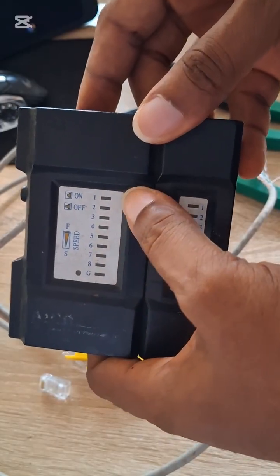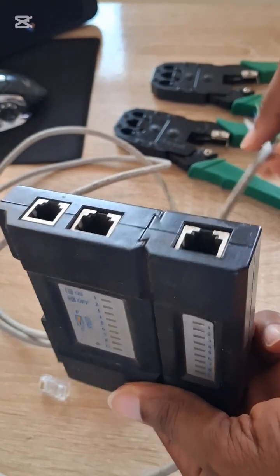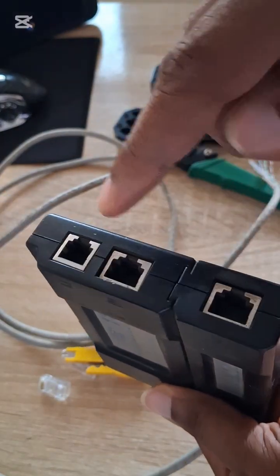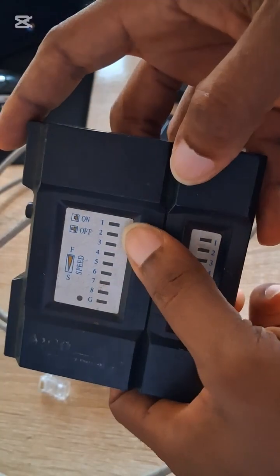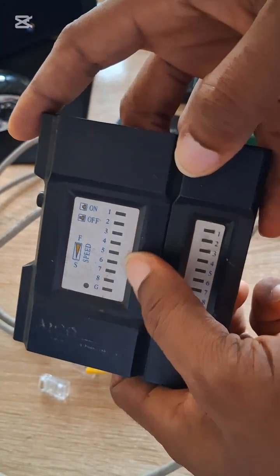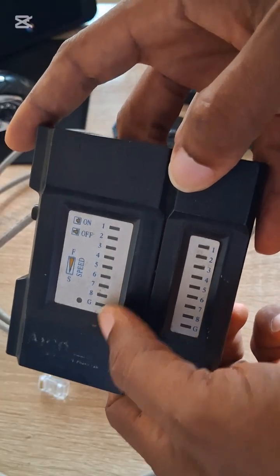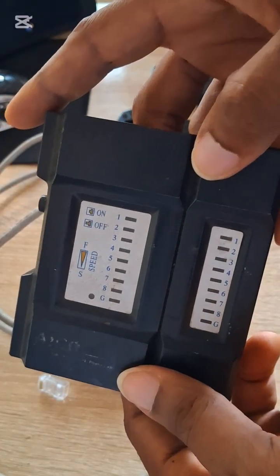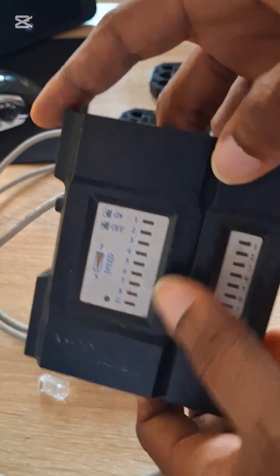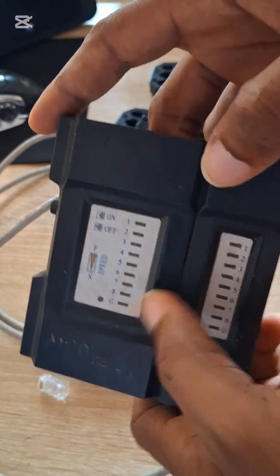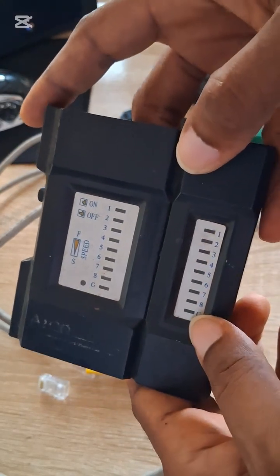Once you finish, you plug in one end to this part and the other end to this part, and it should be able to read from 1 to 8. If any line jumps, that means your cable is not well crimped, so you need to recrimp it again. So here we read from 1 to 8, here also we read from 1 to 8.